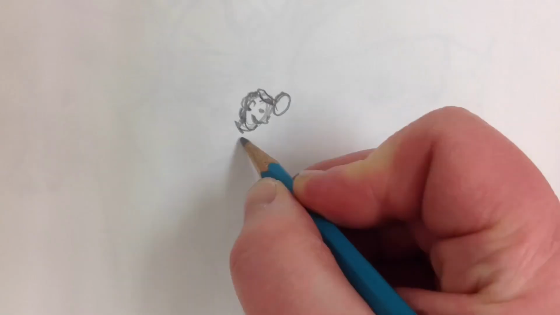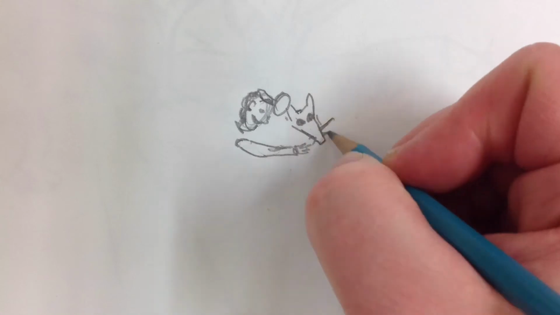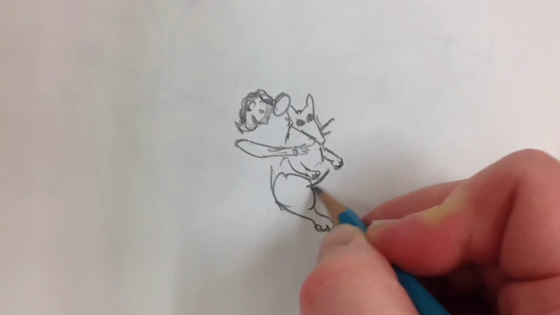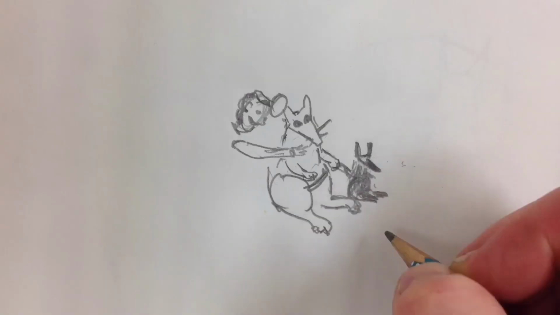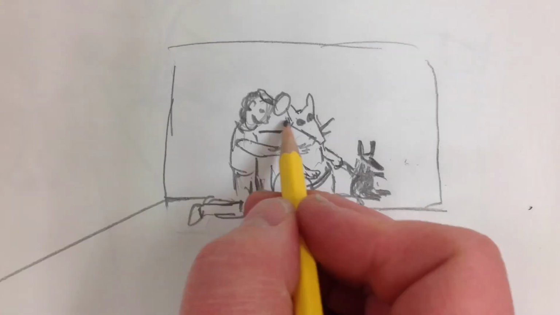Okay, what's going on? Oh, here's the end of the story. The man and the kangaroo are back in the veterinarian's office, and they're hugging each other, and there's the baby kangaroo. I wonder what the story is all about.